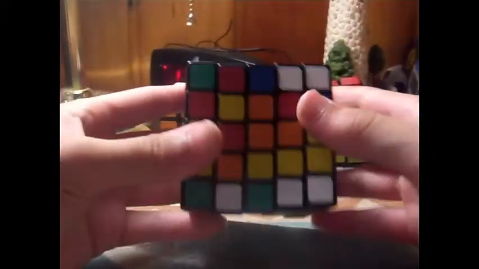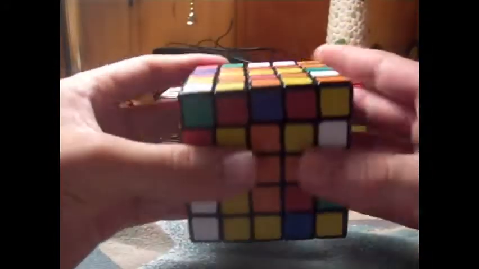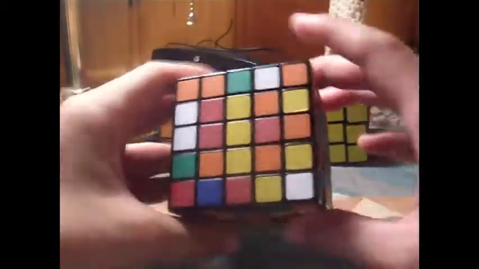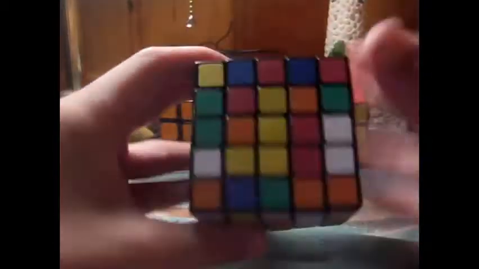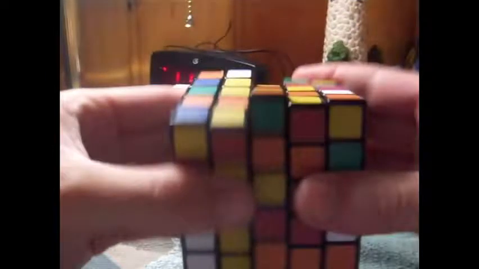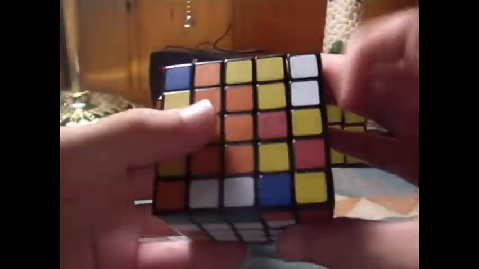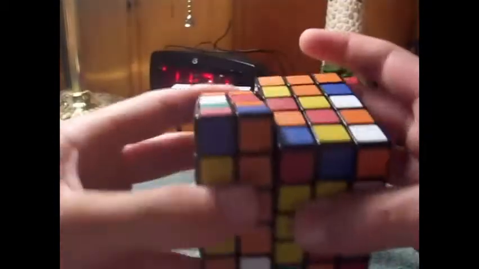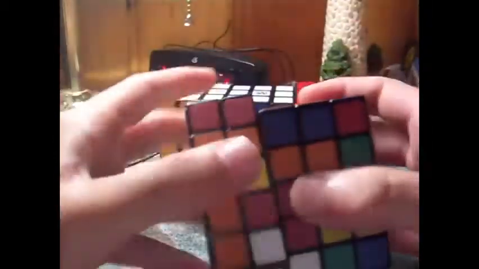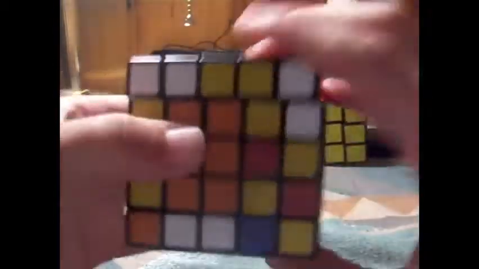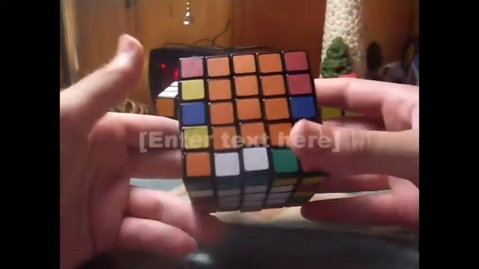Then we see this bar here. And we see these 2 corners. So we can just bring this up. Now instead of doing that, I could just have left that and dealt with the left side, but I like doing the centers with my right hand a lot. And we see this easy case. I got orange done.